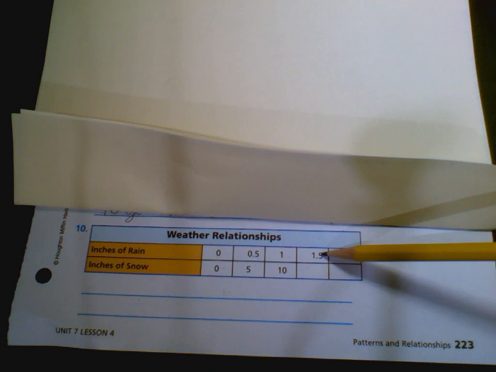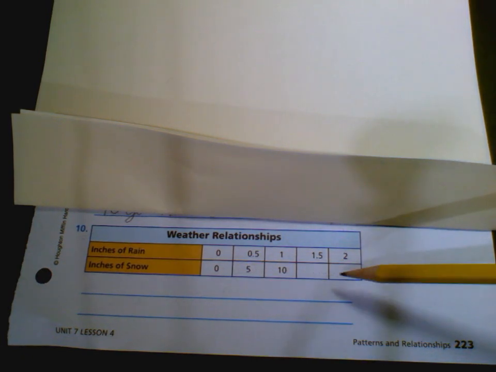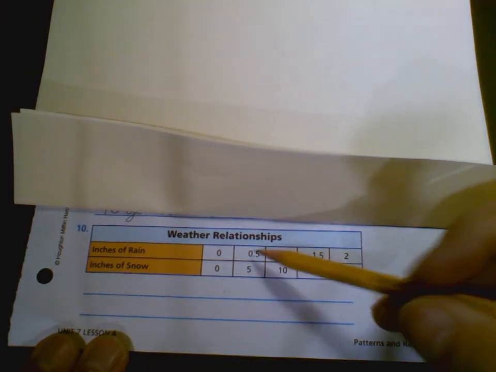If I have 1½ inches of rain, I have to find it. If I have 2 inches of rain, I have to find it. Okay, well, you can see what this pattern is doing. 0, 5, 10, 15, 20. You can see the pattern. It's going up by 5s. Don't let this decimal stuff throw you, because it could, but don't be intimidated by it because it's real easy.